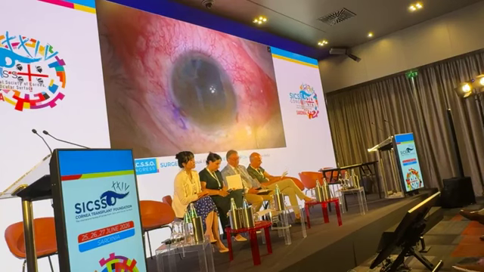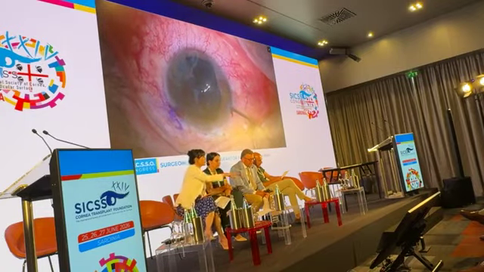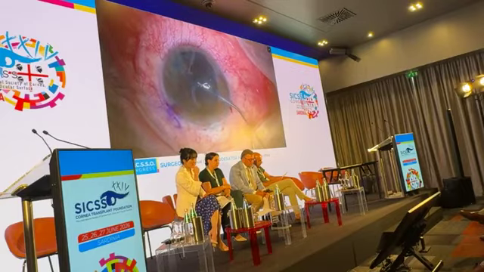Now he's preparing to inject air. For the air injection, he's using a 1 ml syringe just to control slowly the influx of air in the anterior chamber.